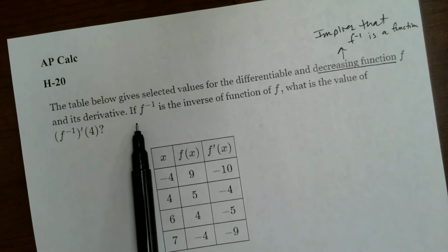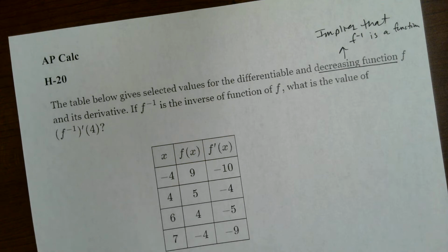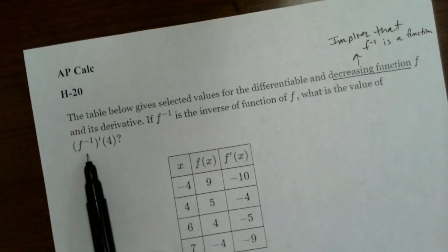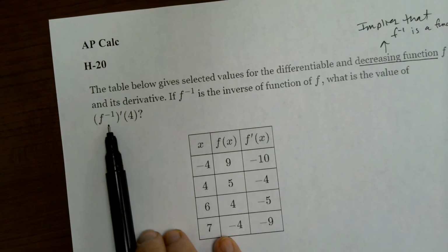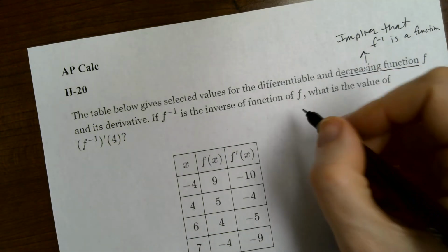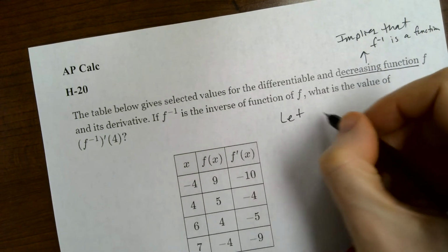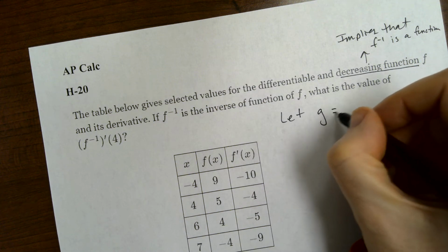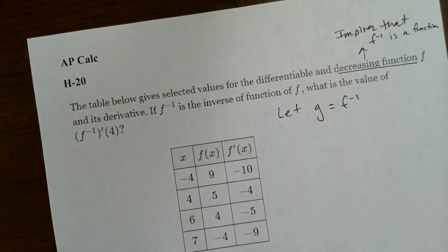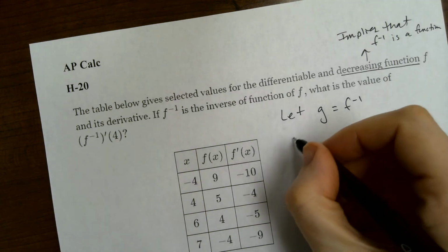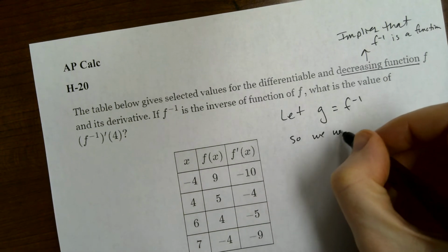All right, so that's what we want to find. Let me just go through the steps now. This inverse notation is really messy, especially when you put a prime outside of it. So what I recommend to students in a situation like this is that you let g equal f inverse.